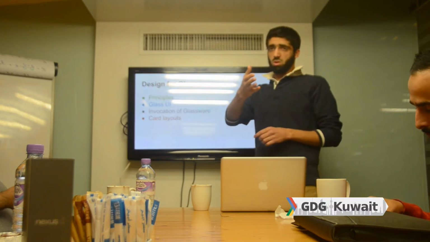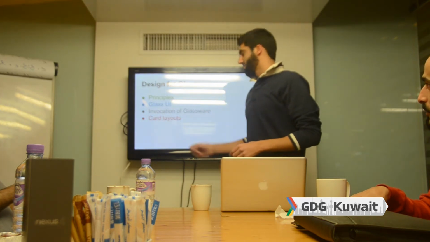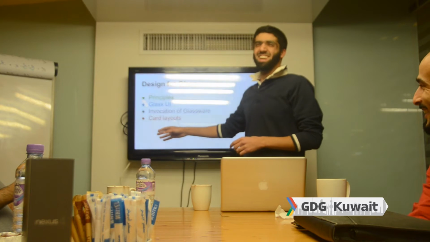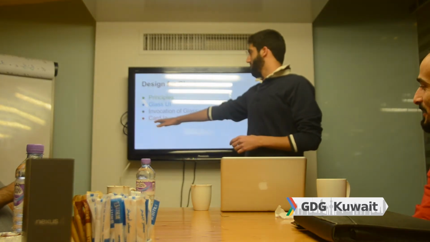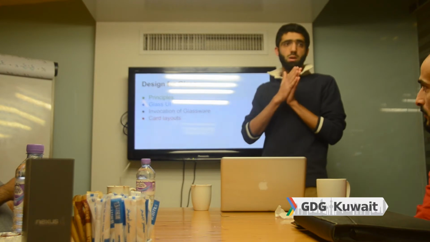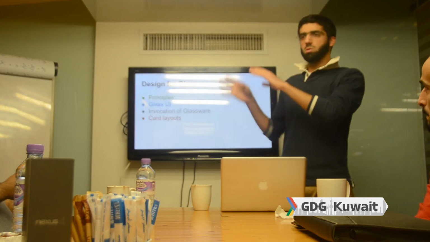So, for example, when you say "Okay Glass," this is one of the glassware. And we will talk about the card layout, which is, if anyone is an Android developer or iOS developer or any developer, for example, in Java you have the grid layouts and these stuff. So there are card layouts for glass UI.